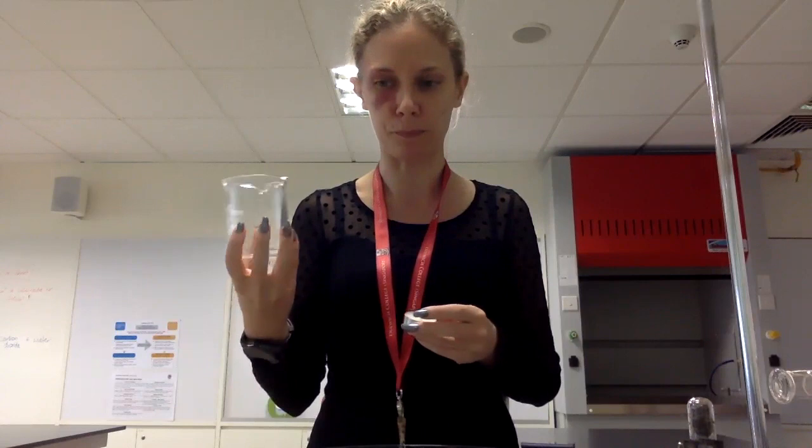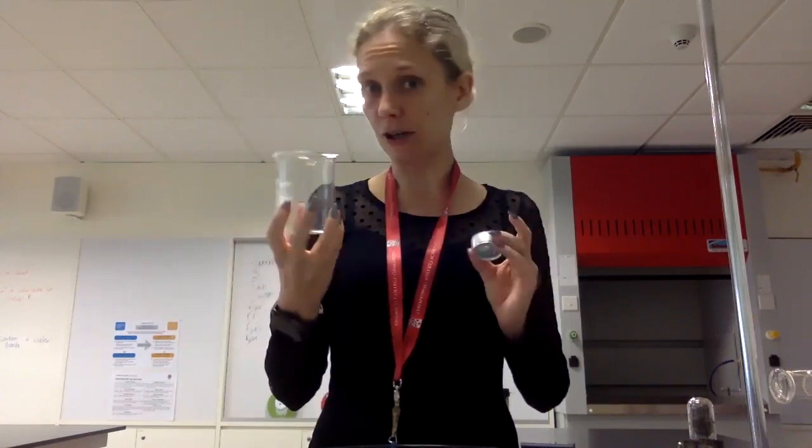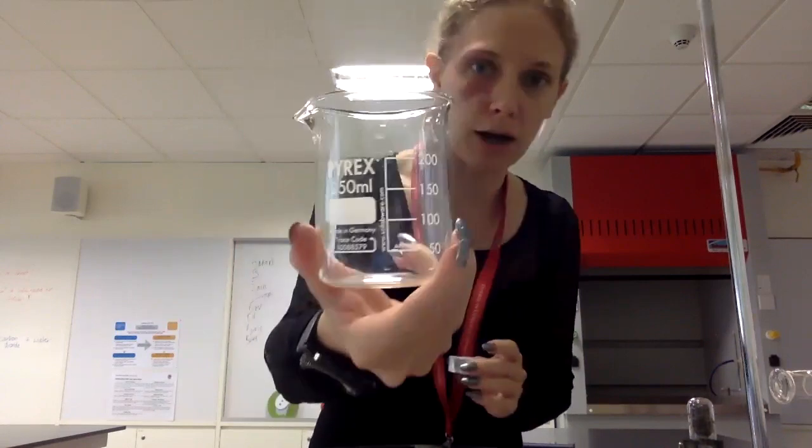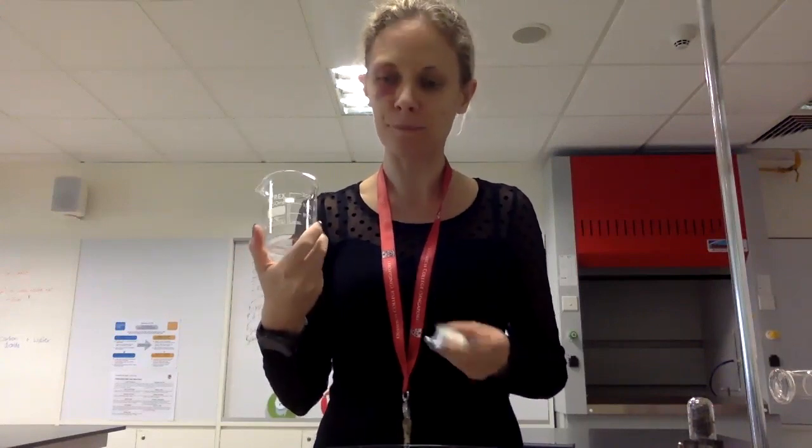So you can have an initial volume of air, a final volume of air, and you can work out the percentage that was oxygen. There are a couple of issues with this one. First of all, obviously the markings on the beaker don't go that high up, and they're pretty spaced out. So our measurement is going to be pretty inaccurate. It's probably going to be a rough guess, actually.